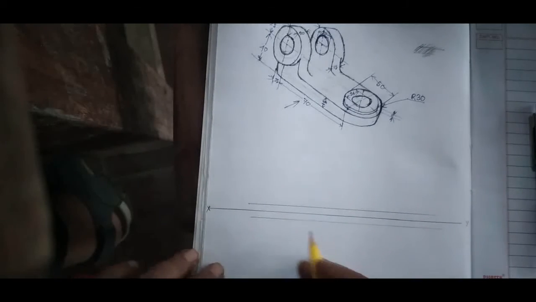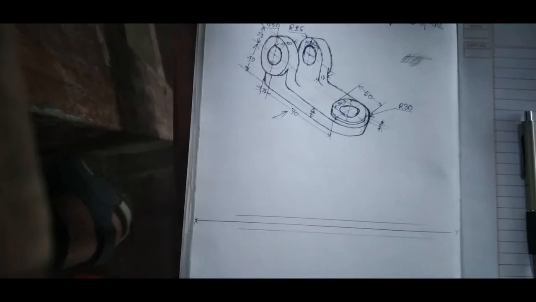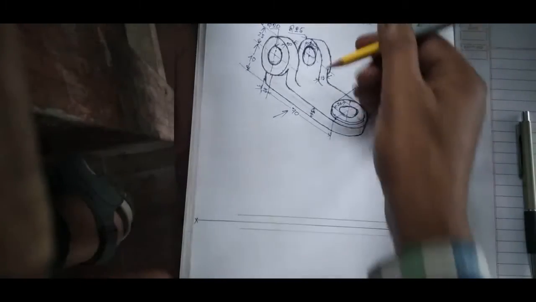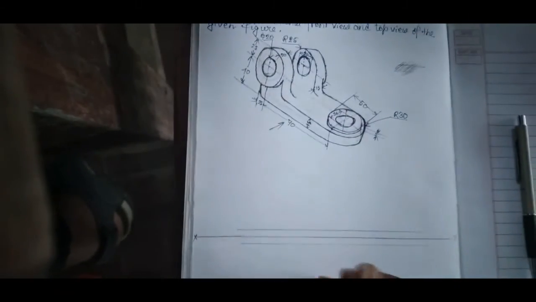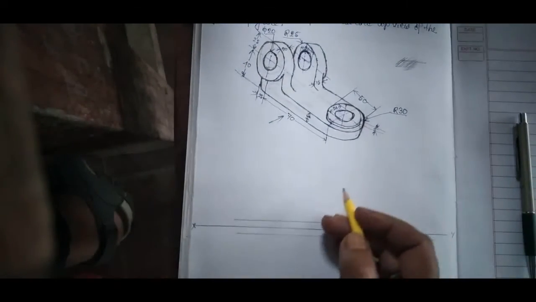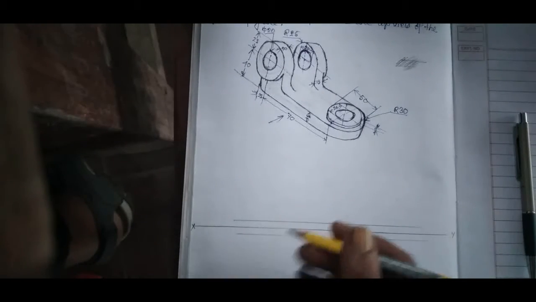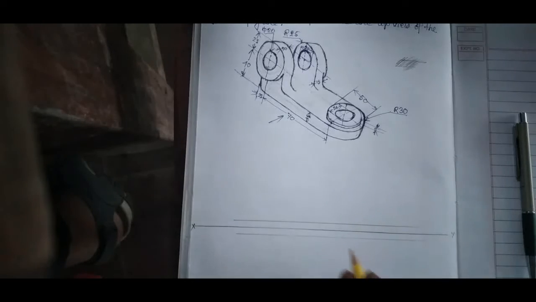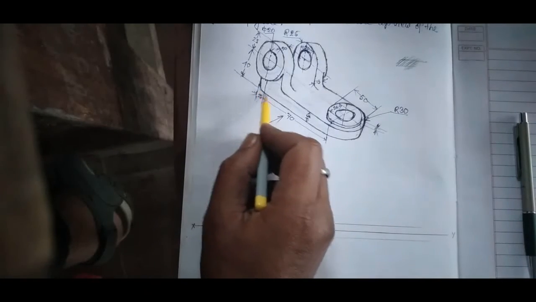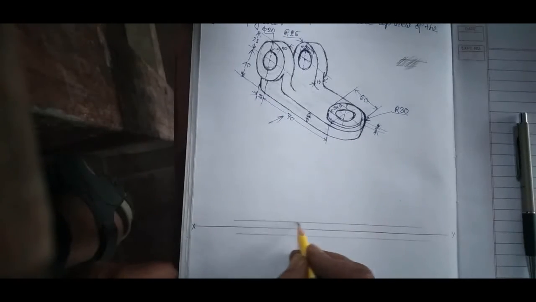We have to draw only the front sectional view and top view. Top view is not a sectional view. Top view is totally whatever we see from the top, and we have to draw it here at the bottom. We already know that the front view is above the top view. So we have to draw the front view, actually the sectional front view. Suppose this is the baseline.